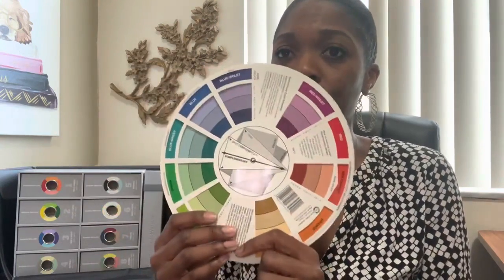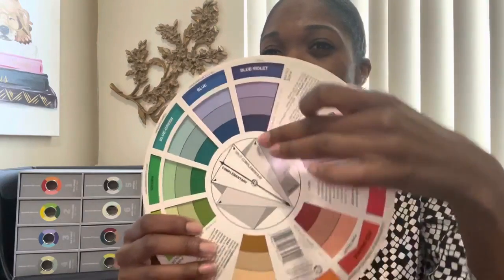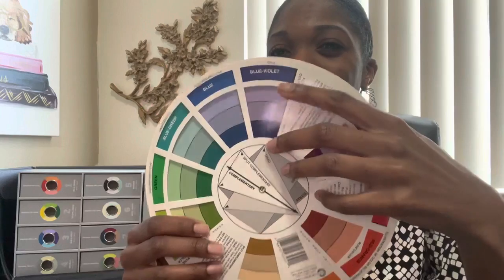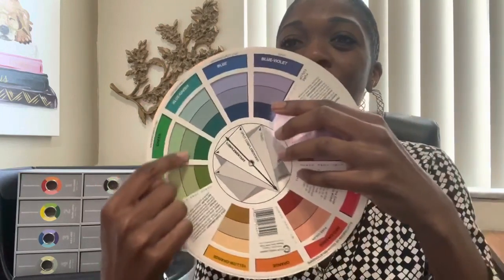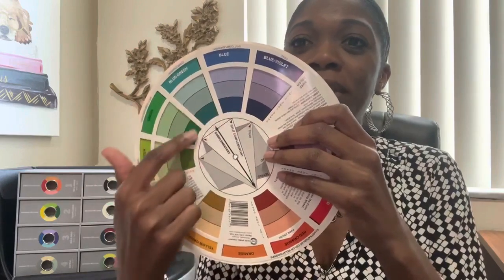The other nice thing about this color wheel is the tint, hues, and shades. It goes tint, tone, and then shade. So the top is always a mix of white. The middle is always a mix of gray. And then the bottom is always a mix of black.